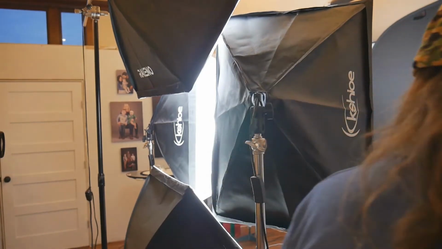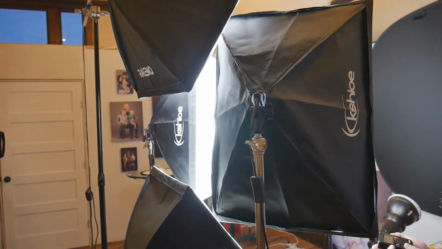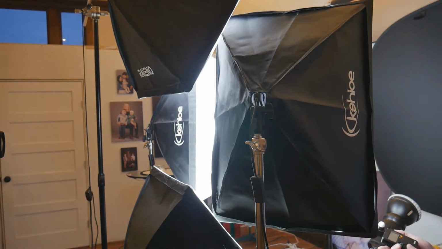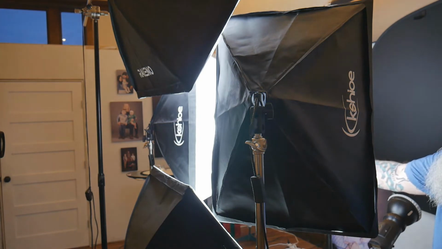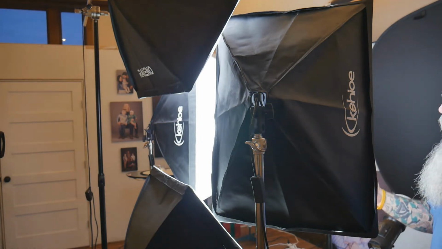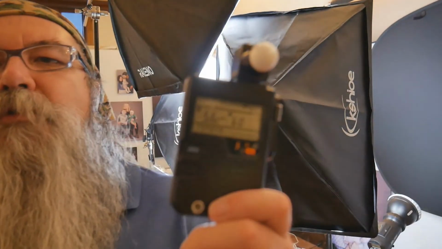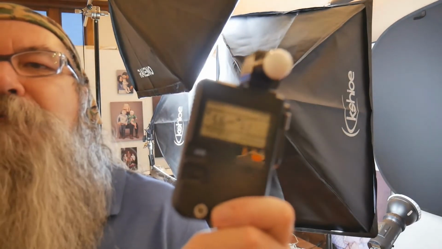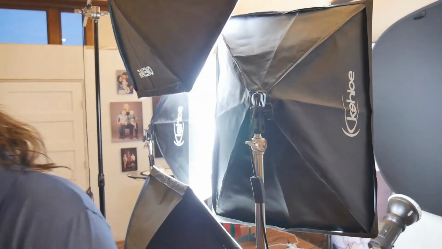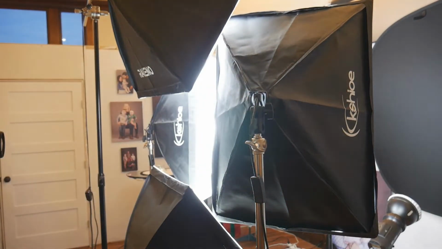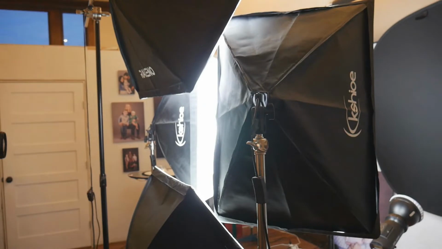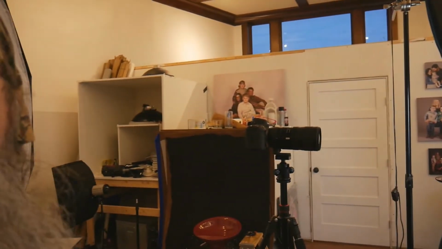And I'll pop in here and I will set this at the same thing we had over there, ISO 100, 1/60th of a second, and that gives us just a shade under f8, f5.6 and some change. So I think that we're probably good on our exposure.